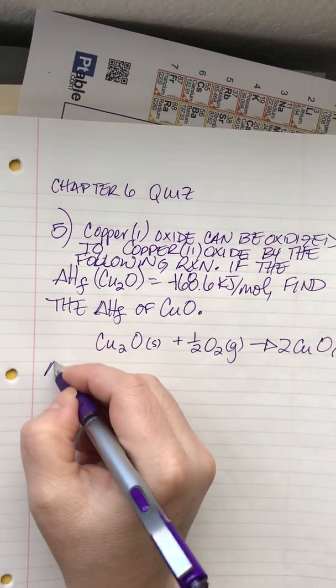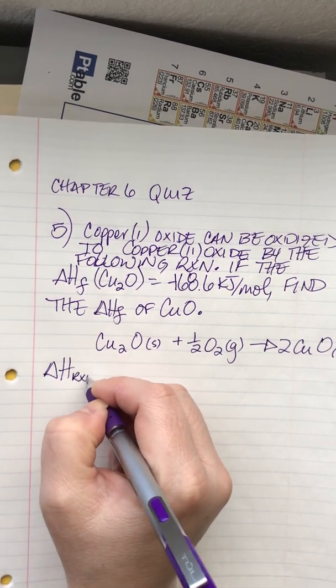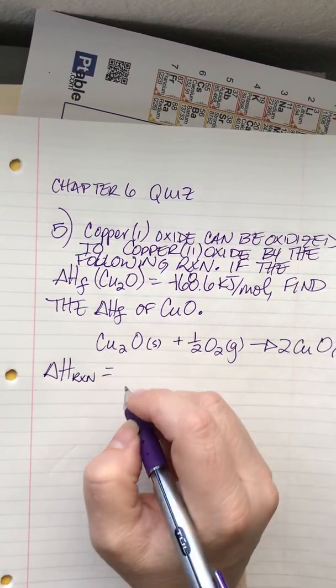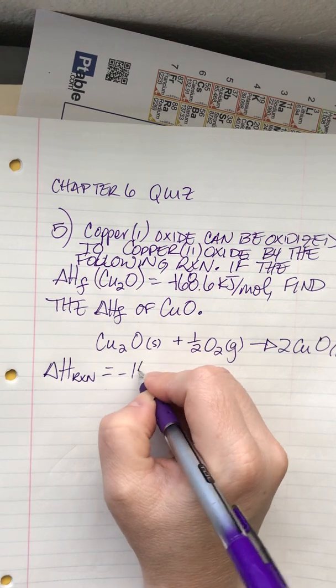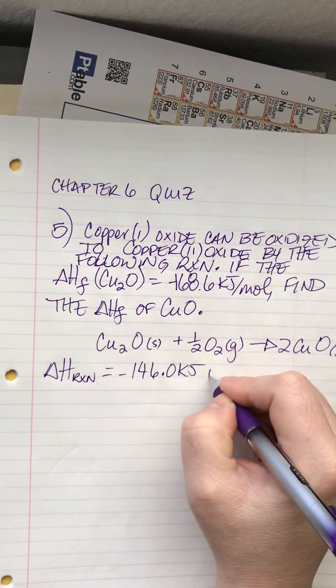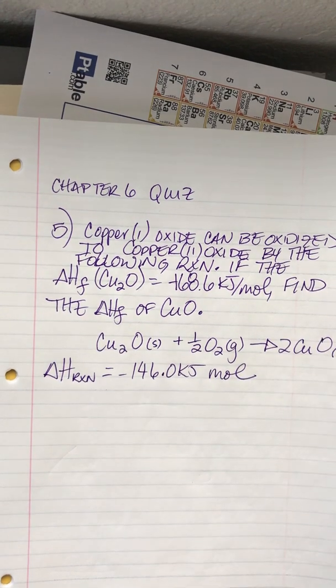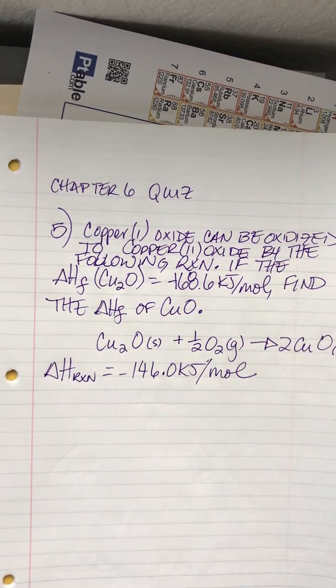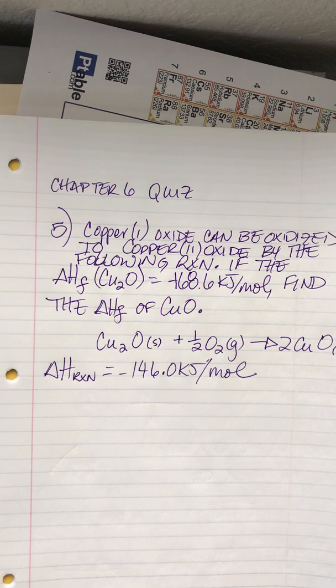And we're told that the enthalpy of this reaction is negative 146.0 kilojoules per mole.